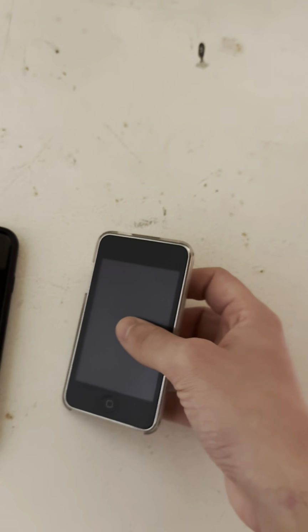The 5S, the 6 Plus, the iPad Air 1, the iPad Mini 2, Mini 3, and the iPod Touch 6th generation got iOS 12.5.8 a week or two ago, and this is what it is. And then the iPod Touch 3rd generation and iPad 1. Now, Apple did not update these devices, okay?